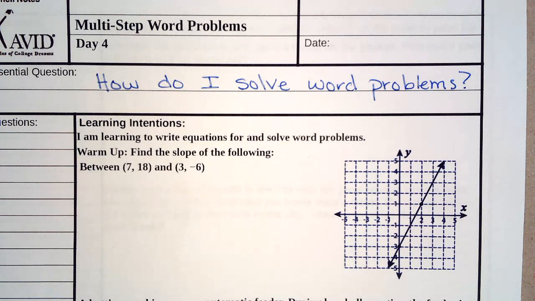So there are two warm-ups, both of them are about slope. Can you find the slope between the 2 points, and can you find the slope from the graph? Pause the video and see if you can do that. If you can do that on your own, then you know you understand the concept. So please pause the video now.